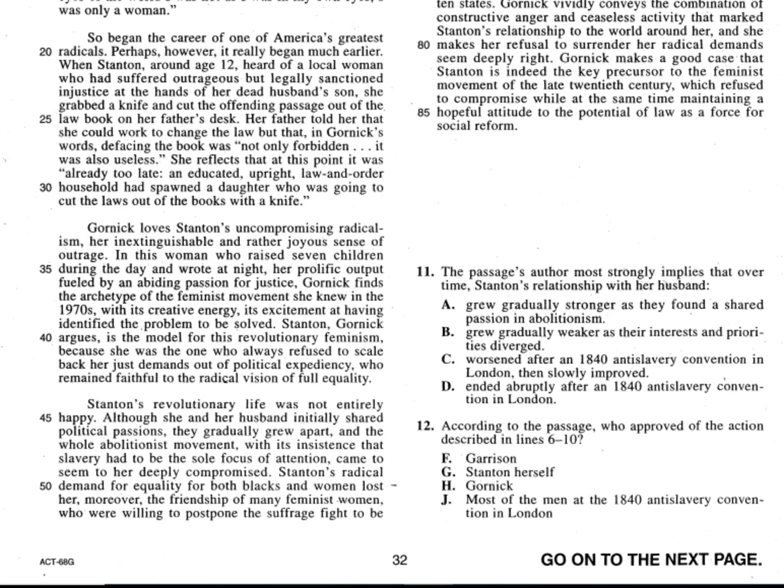All right, so here it is right here. So we're looking for what Gornick most strongly stresses. What is Gornick stressing in this line area here? I just start reading. She reflects that at this point it was already too late. An educated, upright, law and order household sprawling with a knife and all that stuff.